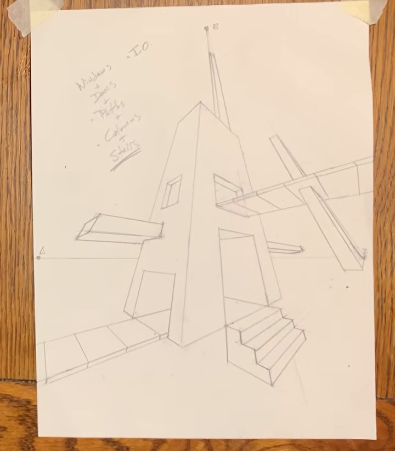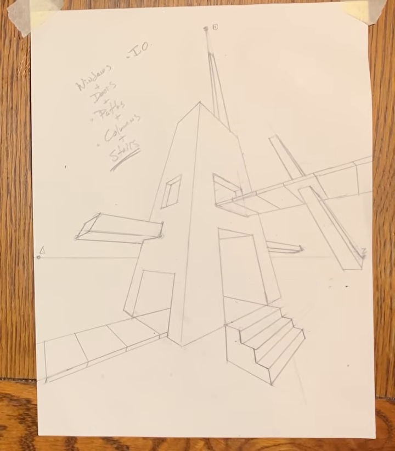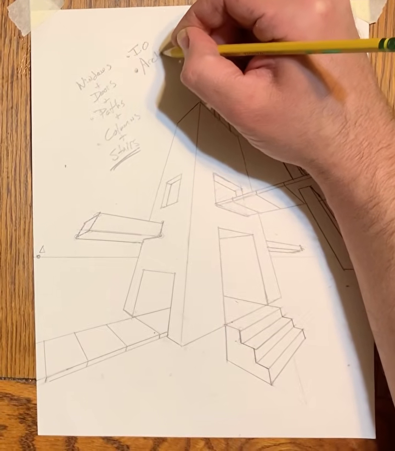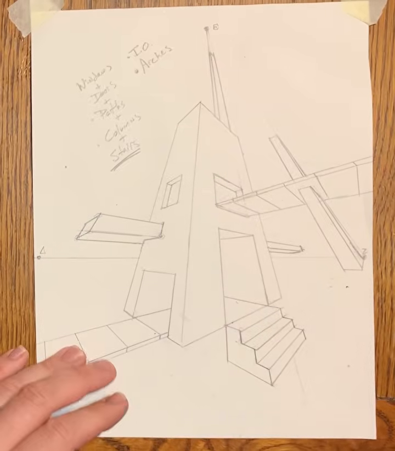Whoops, I forgot. You had one more thing. See, I'm getting way ahead of myself. It's late. I'm tired. Arches. We need to make arches and curves.